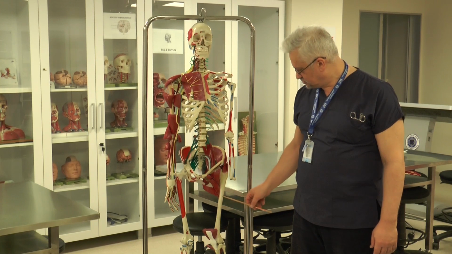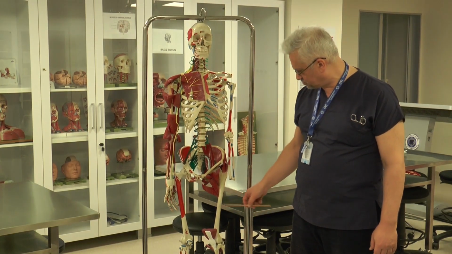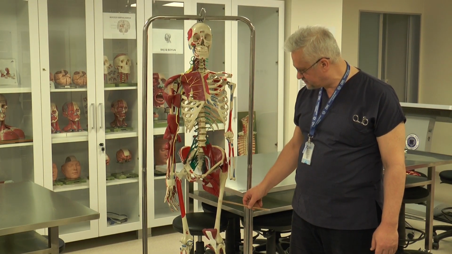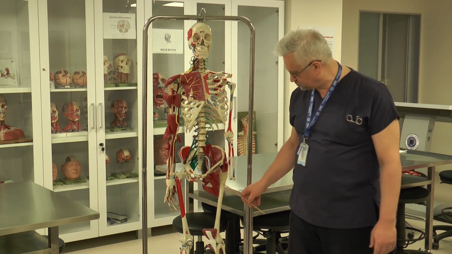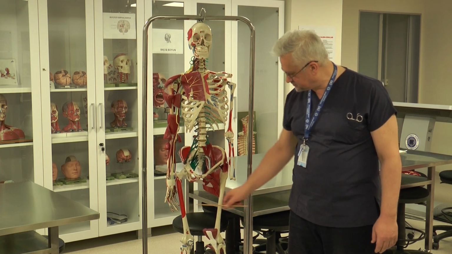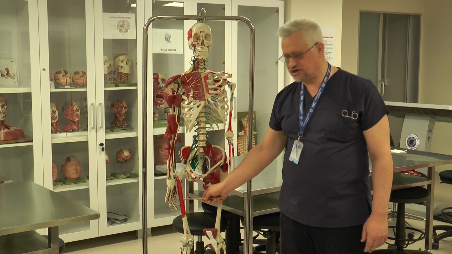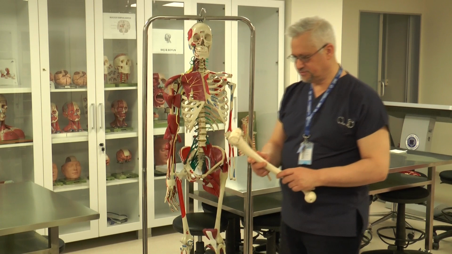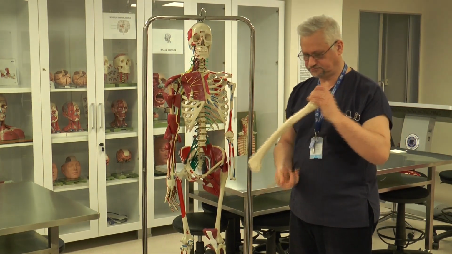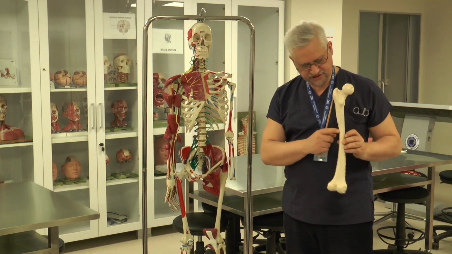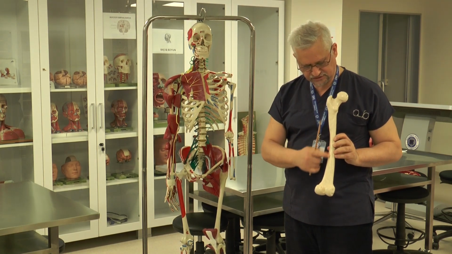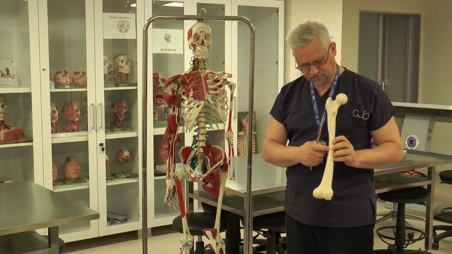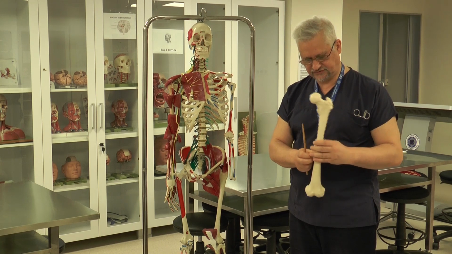The borders are not that sharp or evident, but primarily we have this smooth surface on the anterior side. However, on the posterior side, it's sharp and there's a ridge. So this is always located on the posterior side. It has to be like this.